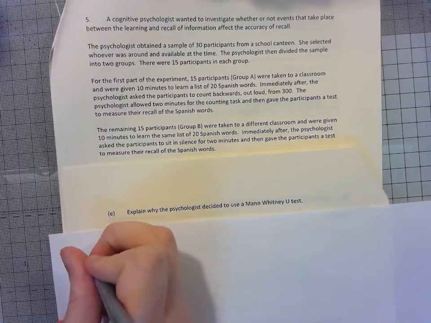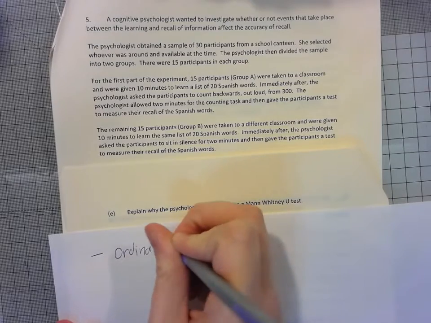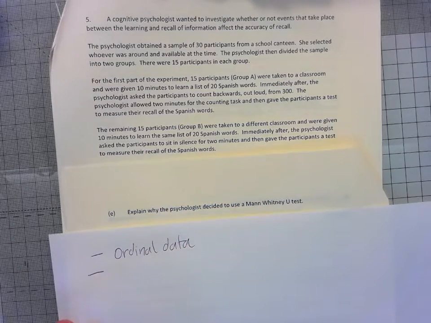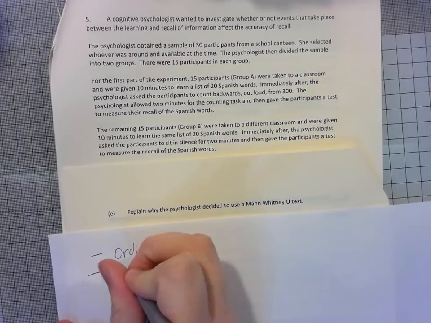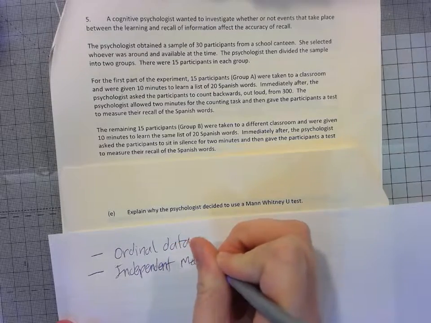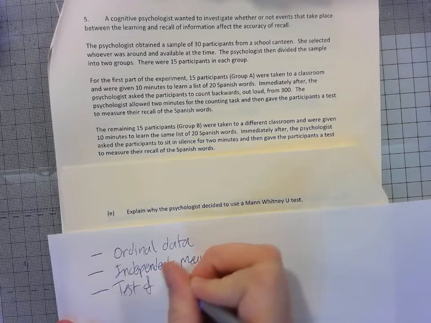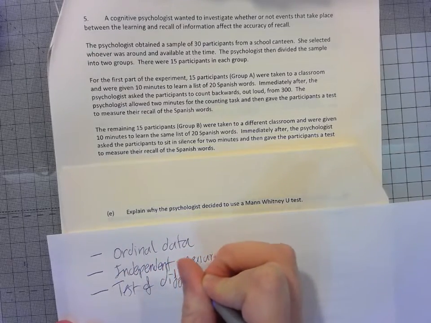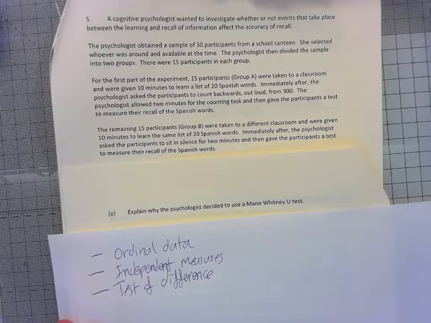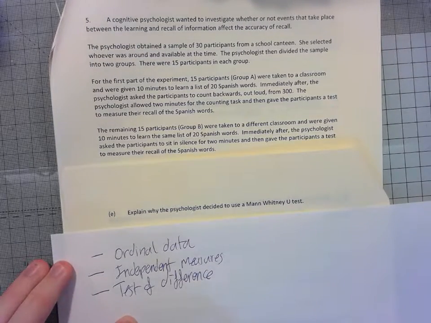And then you would know that for the Mann-Whitney U, it needs to be ordinal data. It needs to be independent measures. And it needs to be a test of difference. So we should be able to get that from knowing our table off by heart.